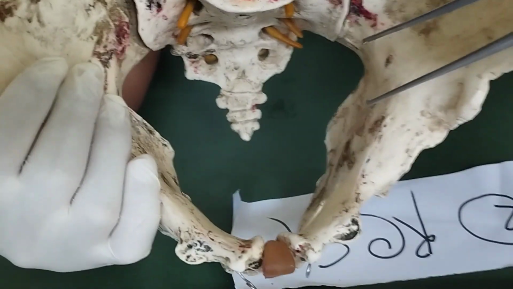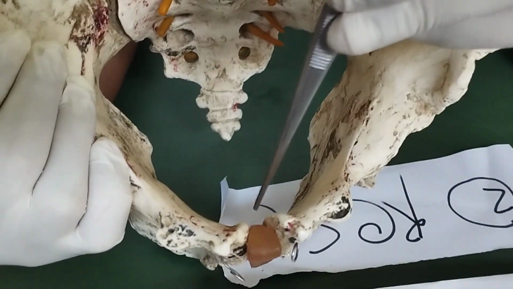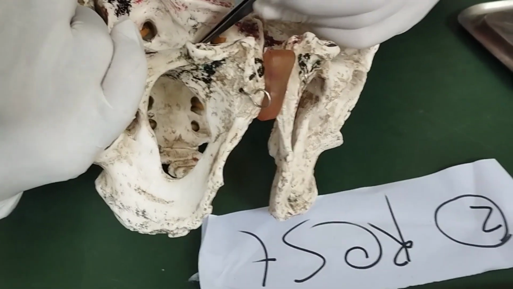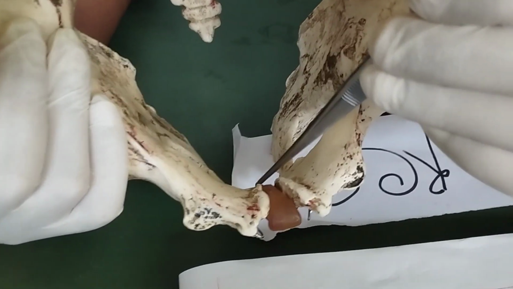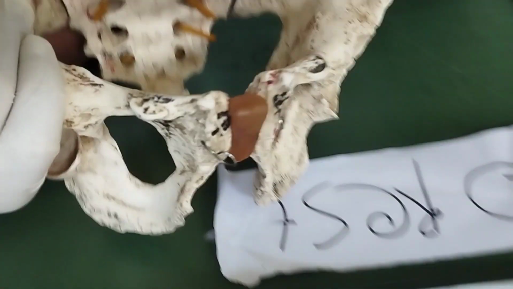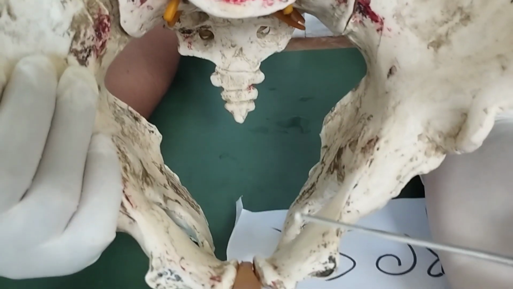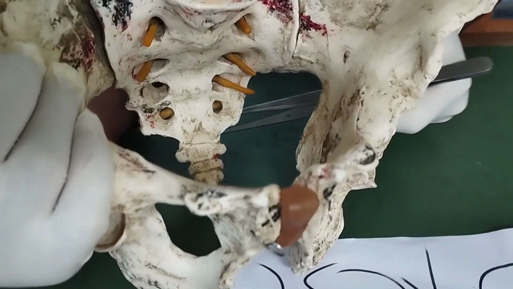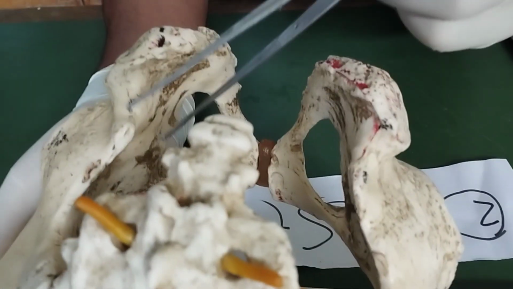Now let's talk about pelvic planes. Plane of greatest dimension: imaginary plane passing through middle of pubic symphysis and junction of S2 and S3 vertebra. Plane of least pelvic dimension: imaginary plane passing through lower margin of pubic symphysis to tip of sacrum. Transverse plane of least pelvic dimension: imaginary plane passing through ischial spine.